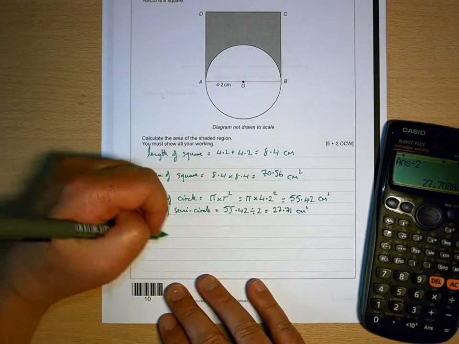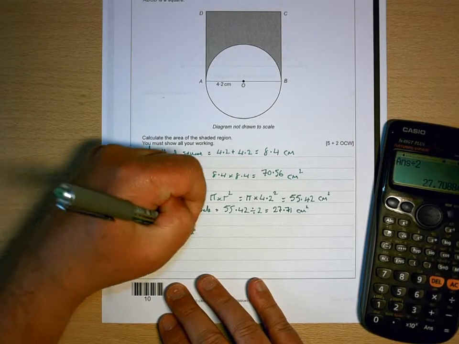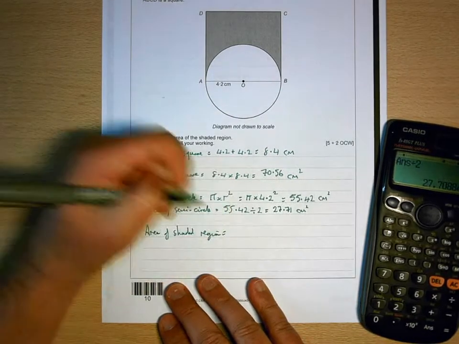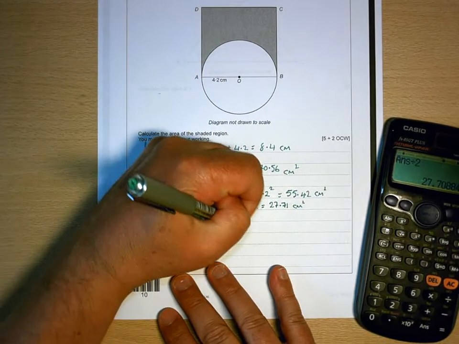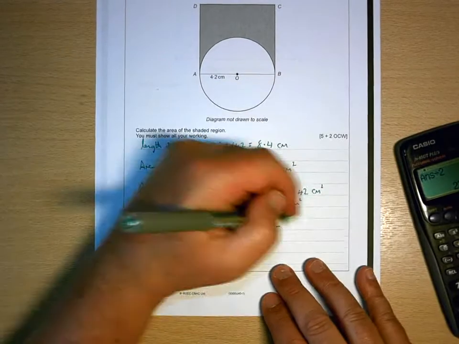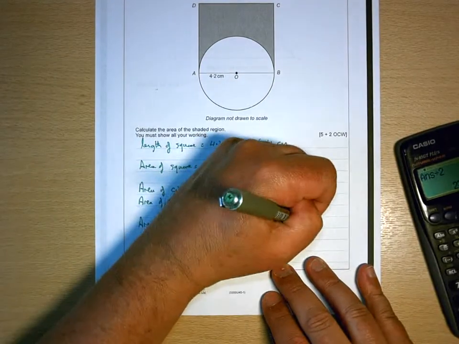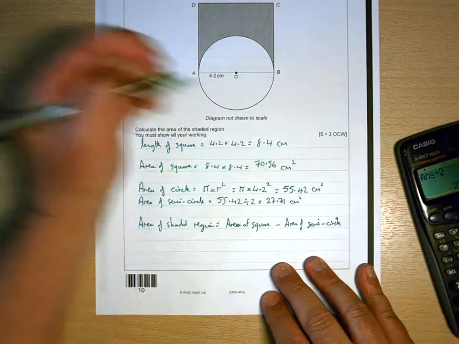So then finally, the area of the shaded region will be the area of the square less area of semicircle.